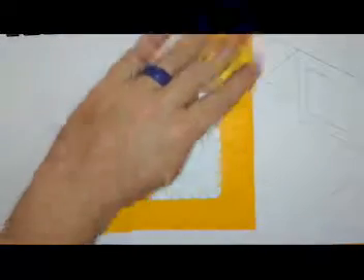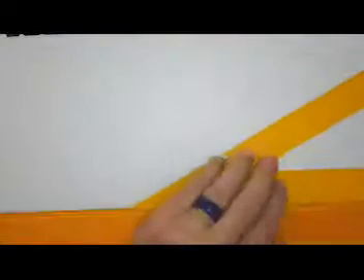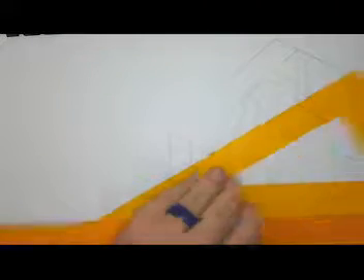Okay, I just made my square. Of course my square goes inside. Remember, it's the same as that. That was 20.